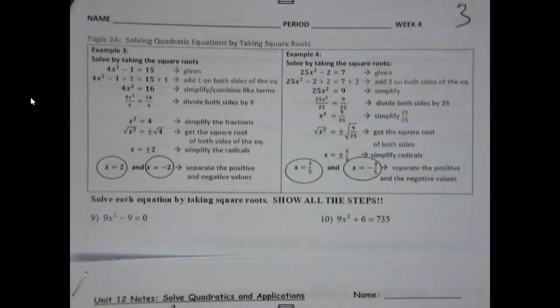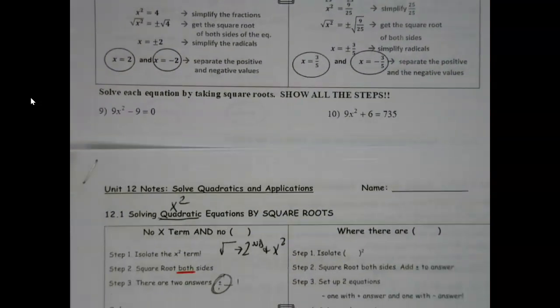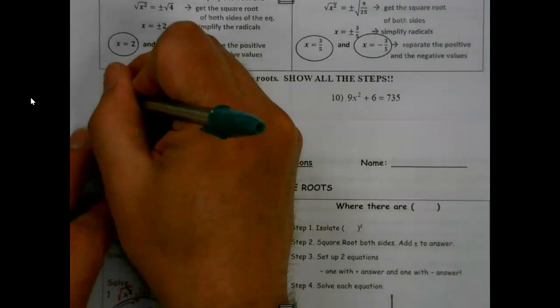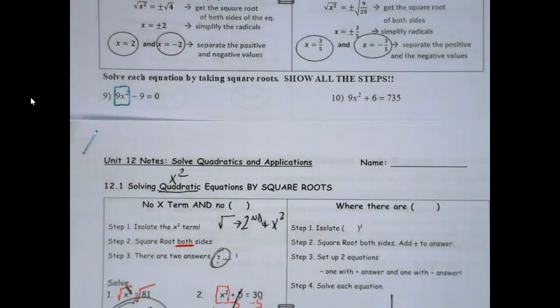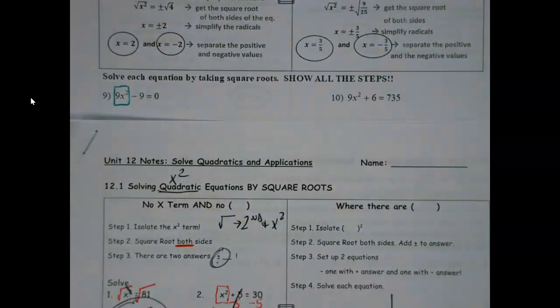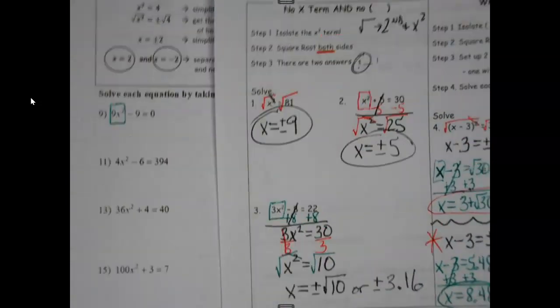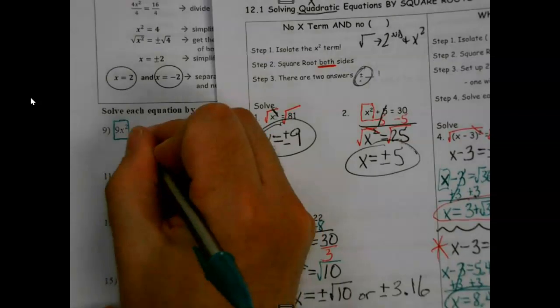Show the steps. So again, just like we were doing before on Friday, and again, we're over on page 3, make sure your x squared term is alone first. So that's one thing I didn't have a lot of on this particular sheet over on page 3. So we're going to get the x squared term by itself first.